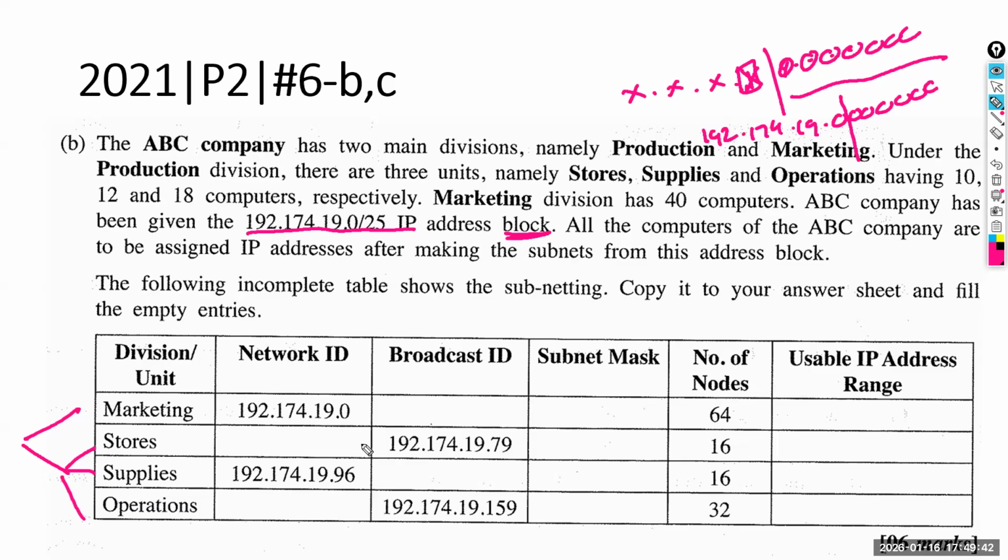Remember, students can assign different ranges to different sub-departments, right? Then the examiners, when someone is marking, their task is more difficult, because they need to check whether you have assigned this range to X or Y or Z. So the marking scheme also must have alternative answers.